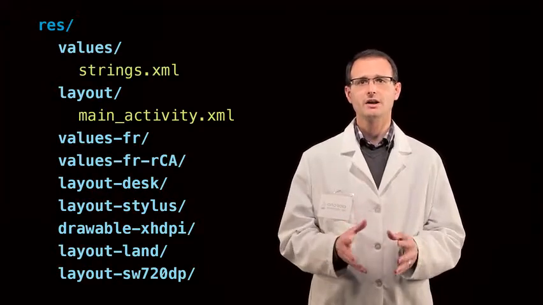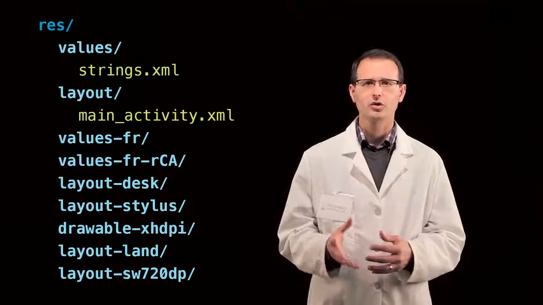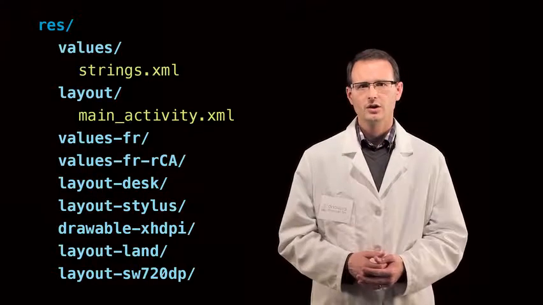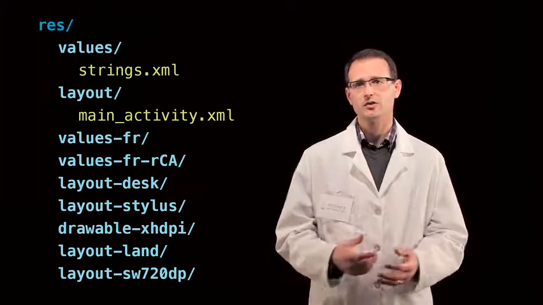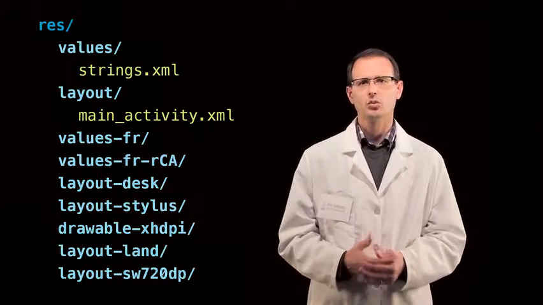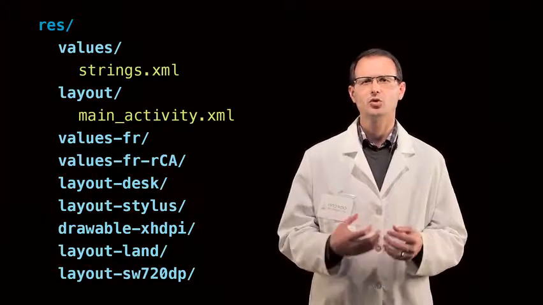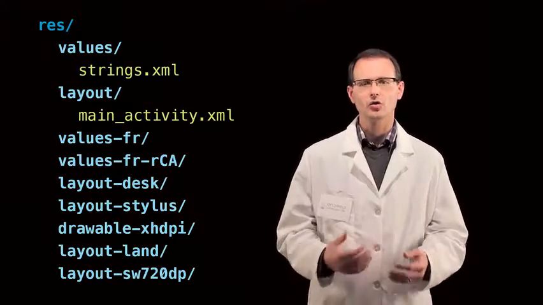And when it comes to providing alternative layouts, Android has gone through a few alternative models, starting in the early days with this screen buckets idea of small, normal, large, and extra large. But since Android 3.2, the new smallest width qualifier has given us much more fine-grained control over our layouts.